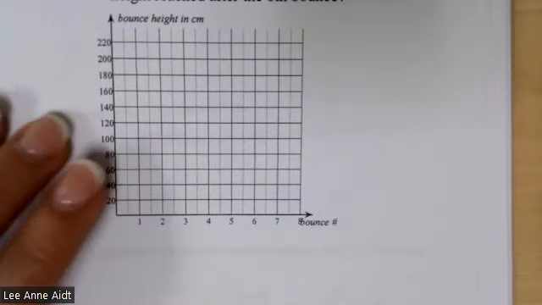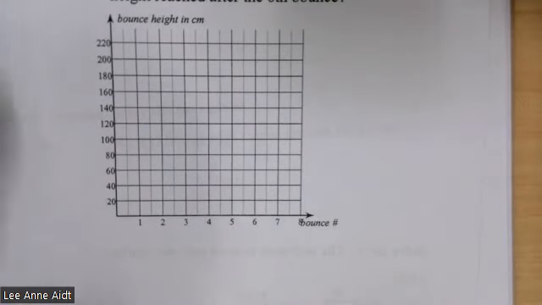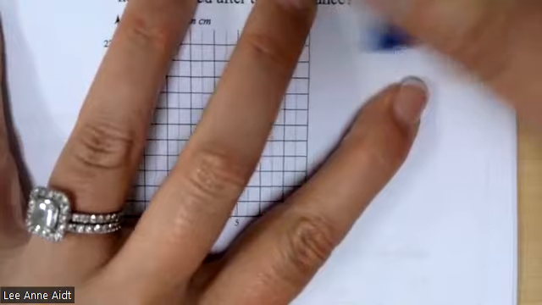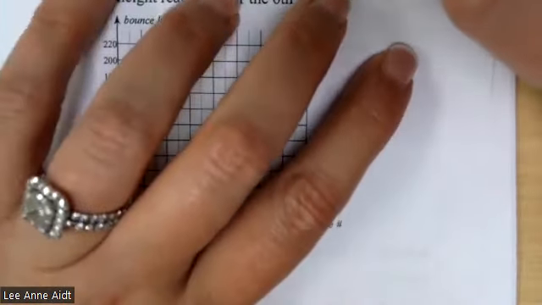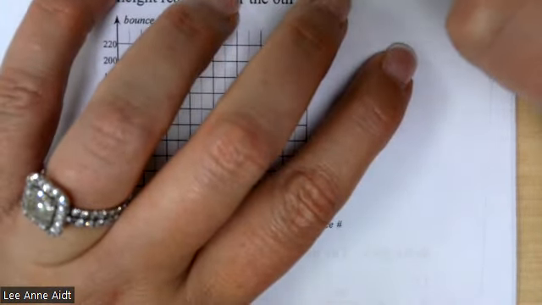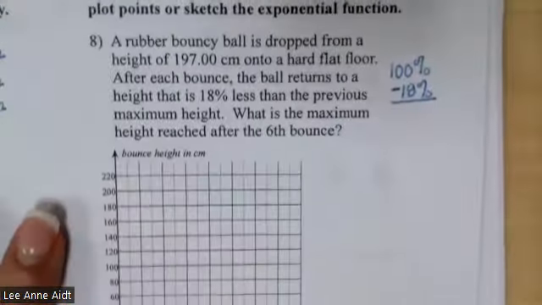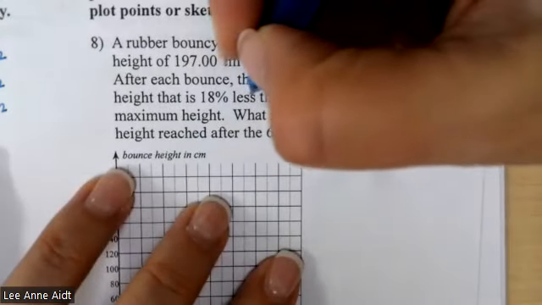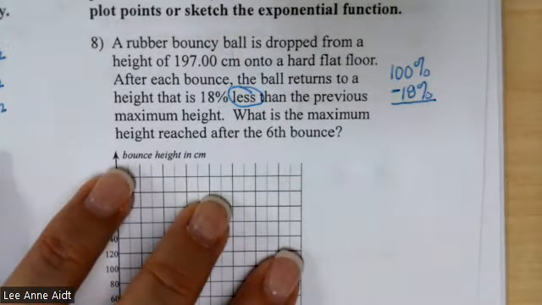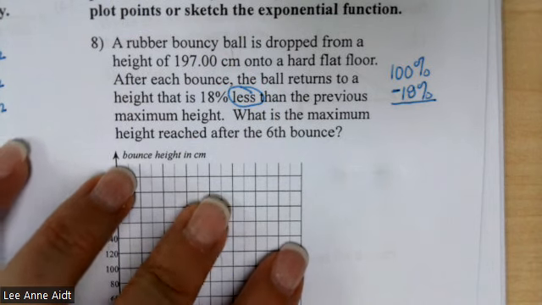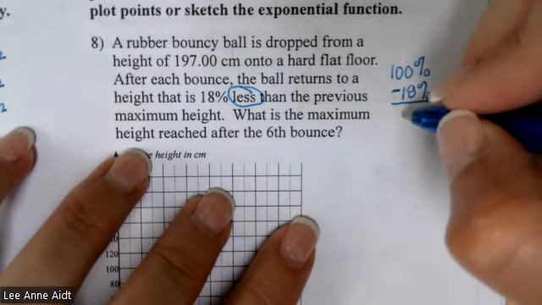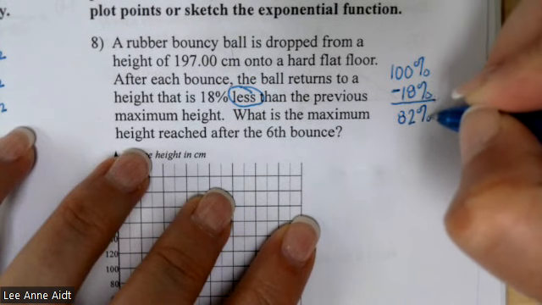Okay, so we're gonna do the whole web here, meaning table, graph, equation. So first thing I'm gonna do, actually, I'm lying. I'm totally lying. The first thing I'm gonna do is do 100% minus 18%. Do you guys know why I did minus? Yeah, because it says 18% less than the previous maximum height. So that would be 82%.